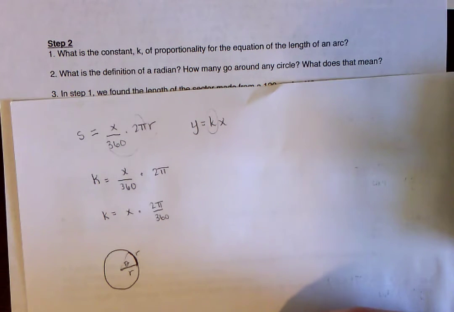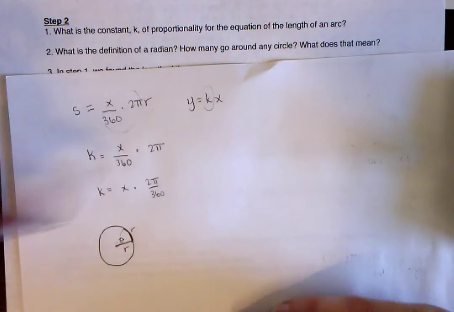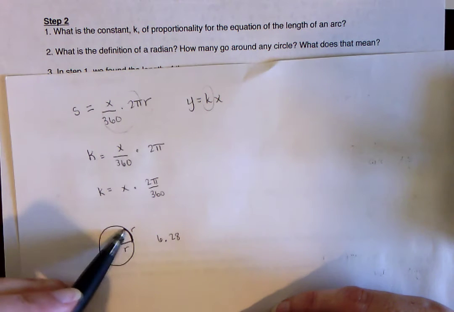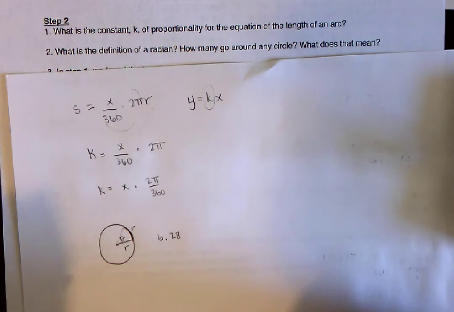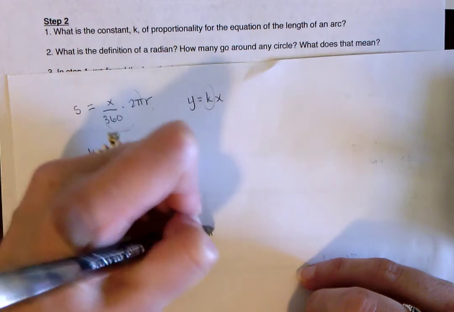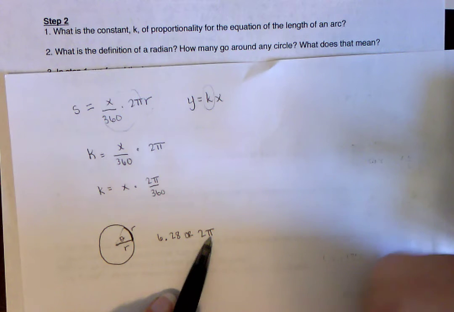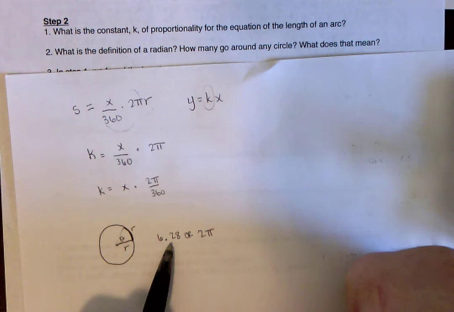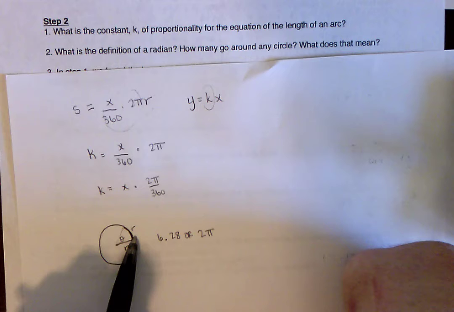So for any circle, no matter what the radius is, it would take 6.28 of these to go all the way around the circle. Okay? That's also equal to 2 pi. So also that, pi is like 3.14. So 3.14 times 2 is like 6.28. So those are the two things right there. So that's how many it takes to go all the way around the circle.